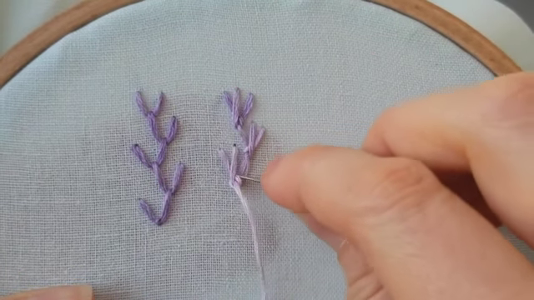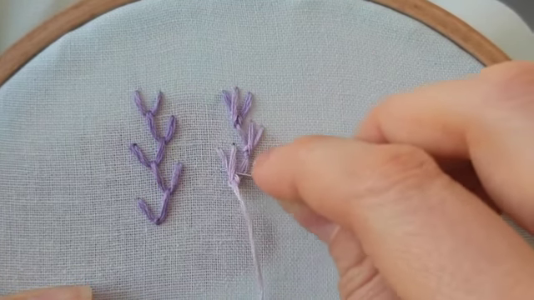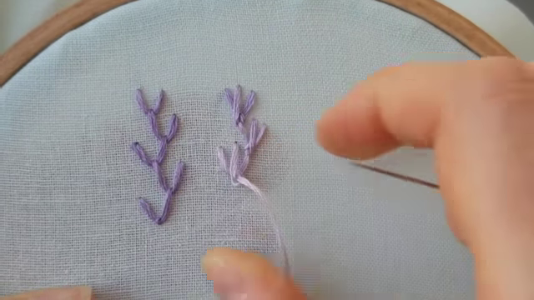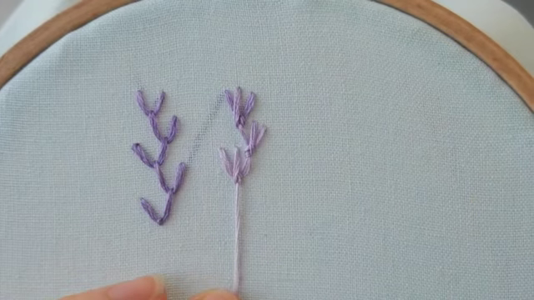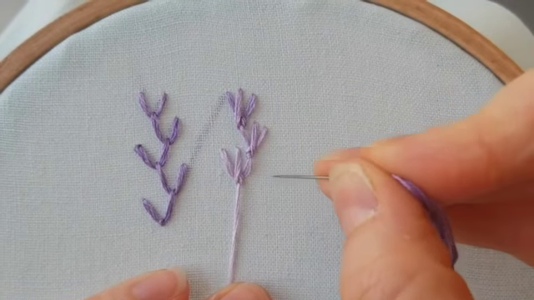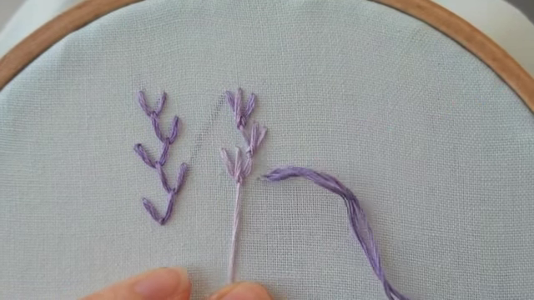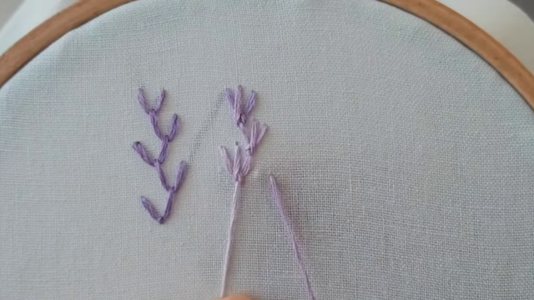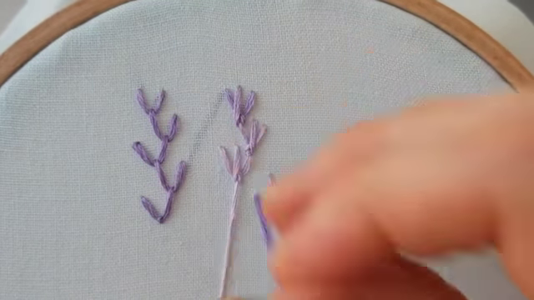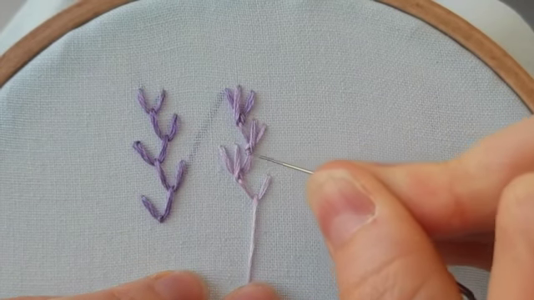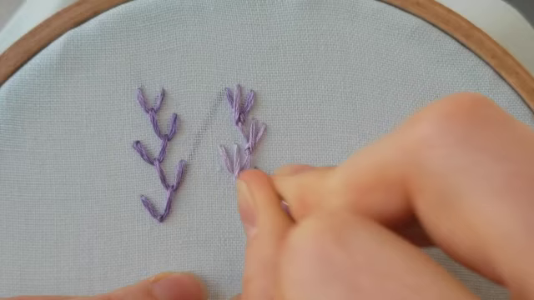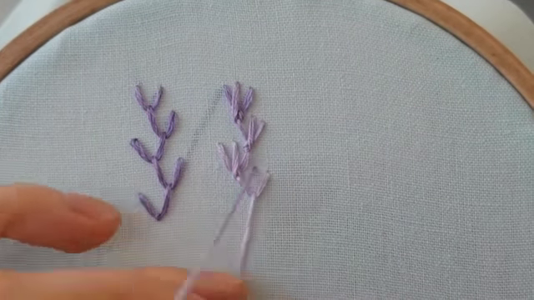Here I need to do some teasing because something happened. My strands separated a bit. Okay, that's all right now. And back over here. So it adds that extra little twig, adds a little kind of interest with this twisty, knotty looking thing that is created.